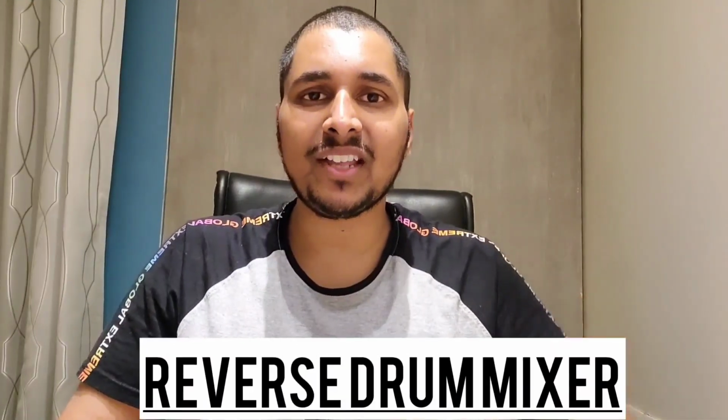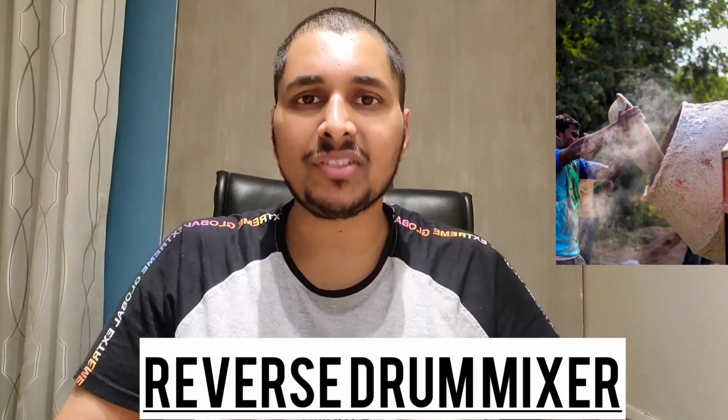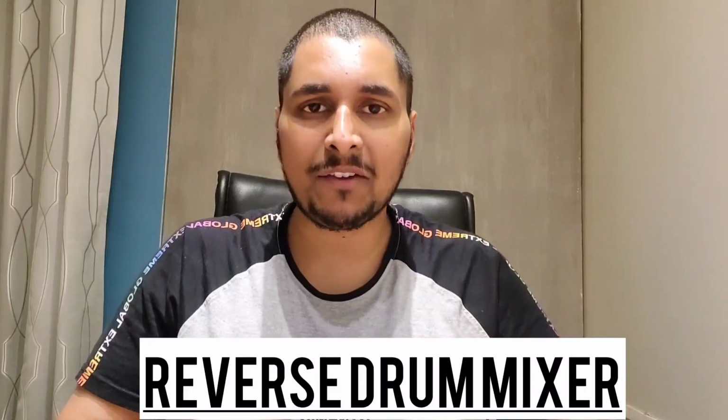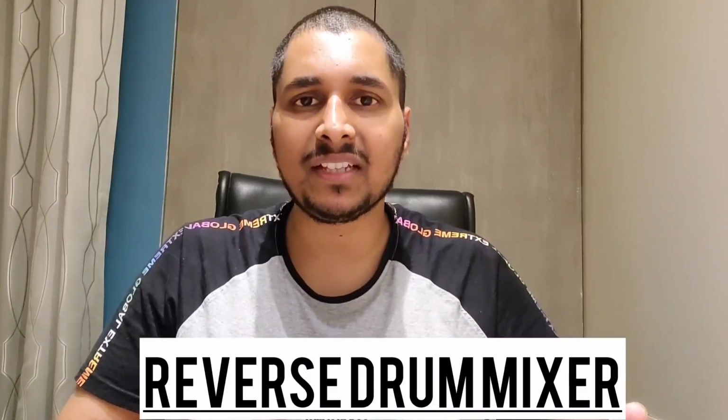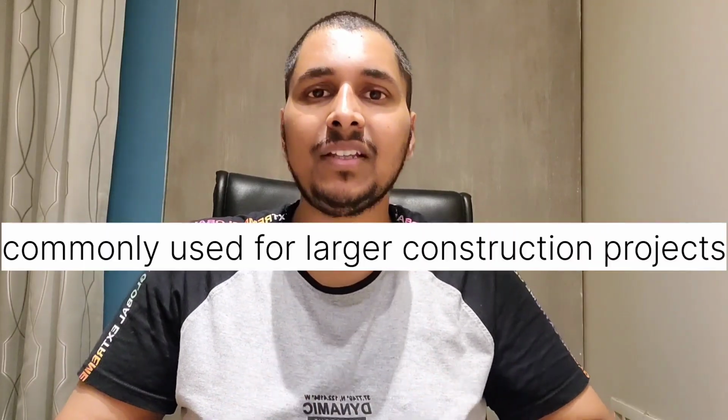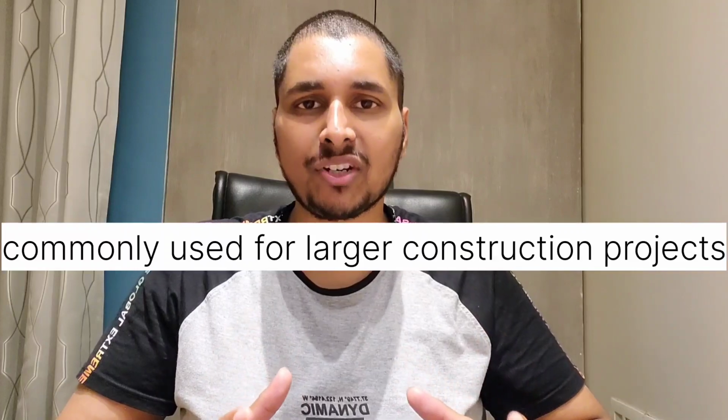These are commonly used for medium to large scale construction projects. Now the third one is the reverse drum mixer. Reverse drum mixers are similar to the tilting drum mixers, but the additional benefit is that it can rotate in both directions. So this allows the concrete to get mixed properly. These are commonly used for larger construction projects.